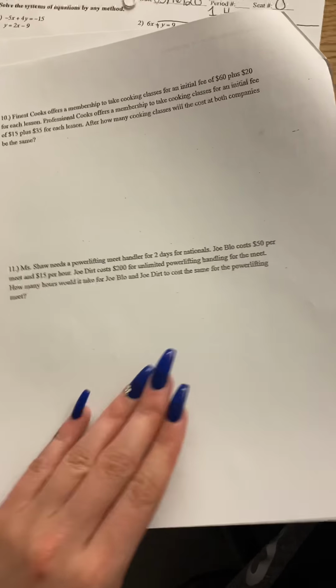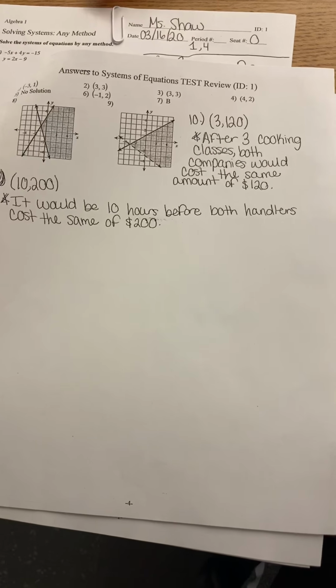And then here is the answer key. Make sure that you are checking your answers as you go along to make sure you're doing the right thing. And if you all have any type of questions on the review, you all know that you can message me on Remind or through my email or on Google Classroom.